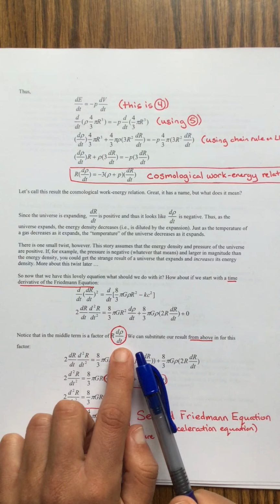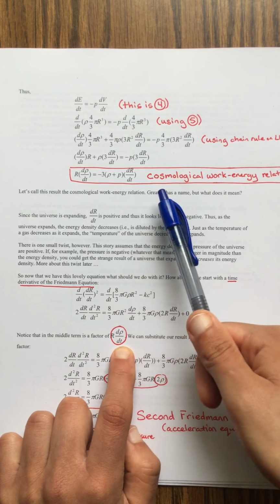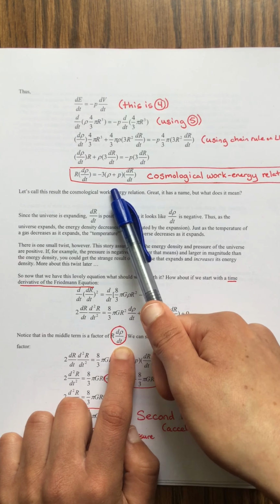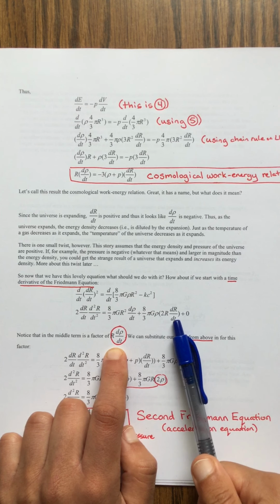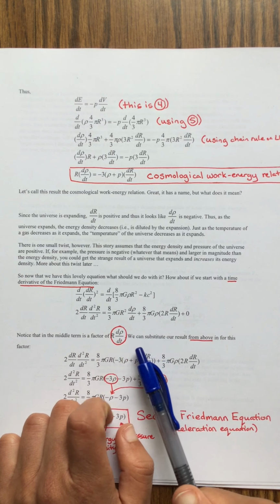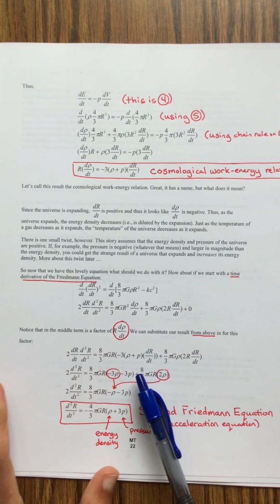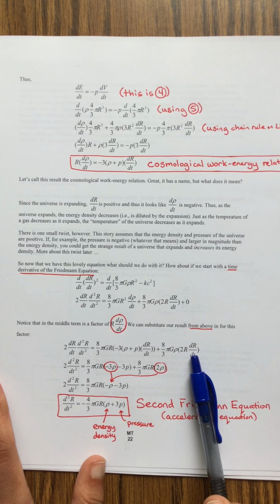and we have this term here, and we have an equation up here. So we can use the cosmological work energy relationship to replace the r d rho dt that we have here. And we get this, then we simplify.